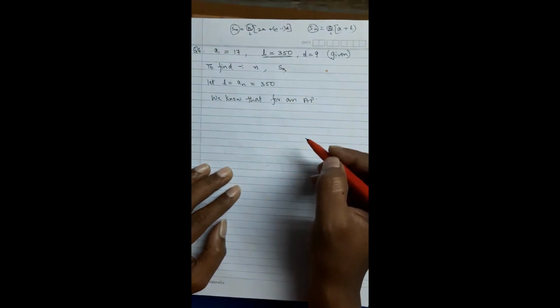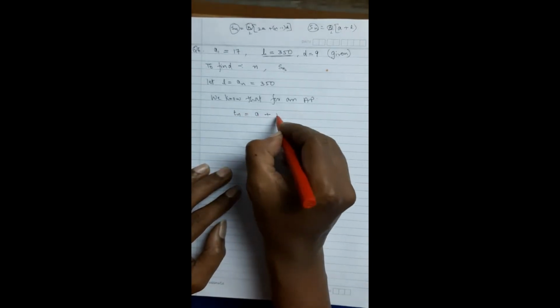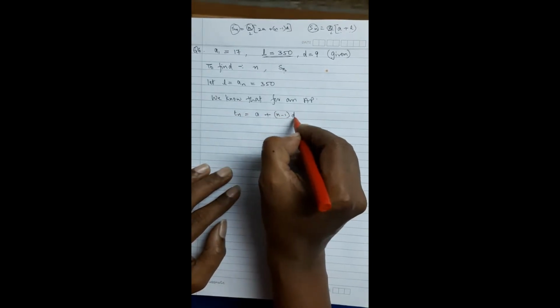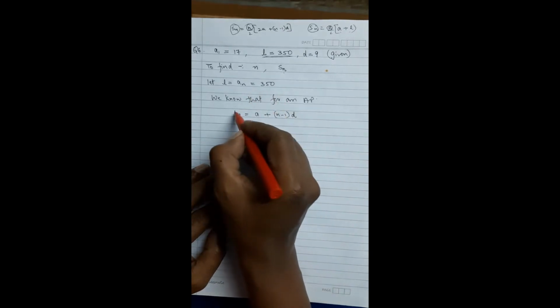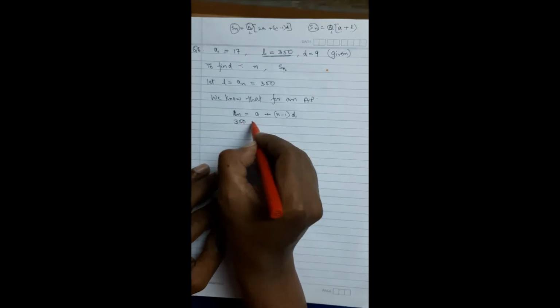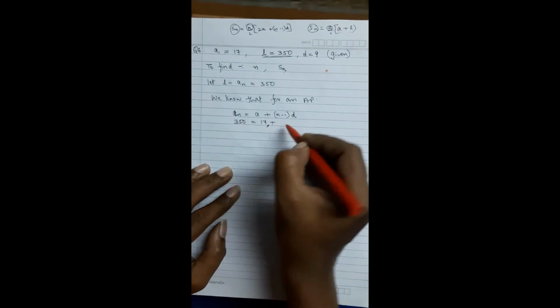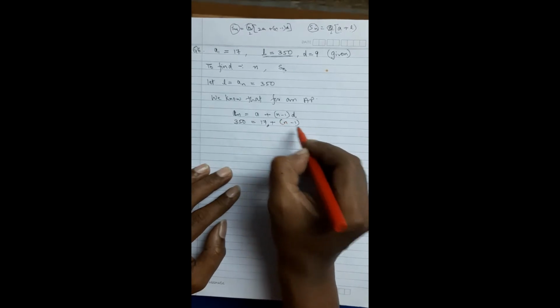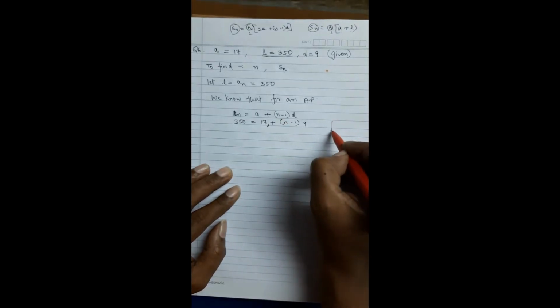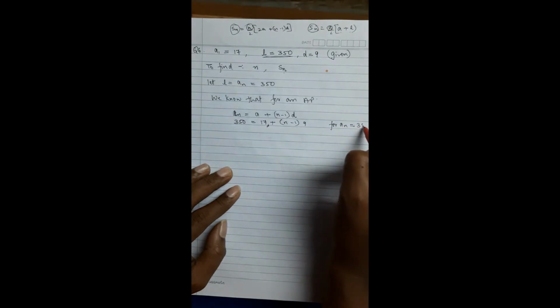We know that for an arithmetic progression, An is equal to a plus (n minus 1) into d. So An is equal to 350, a is 17, n we don't know, and d we know is 9.